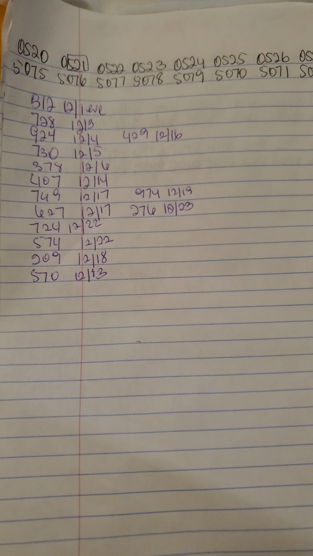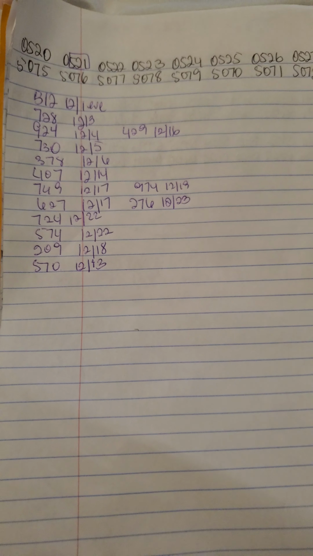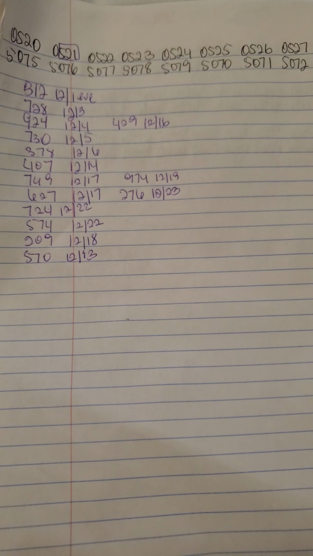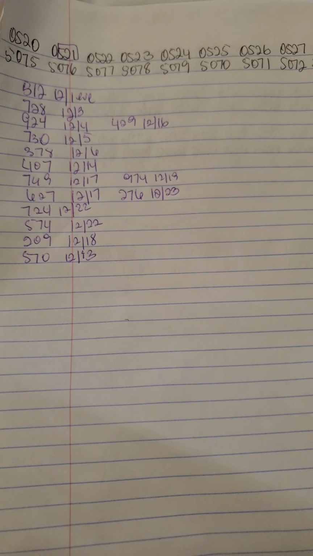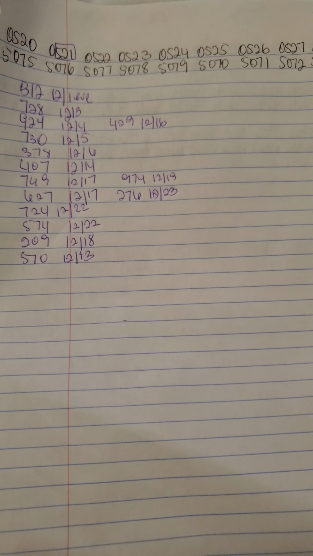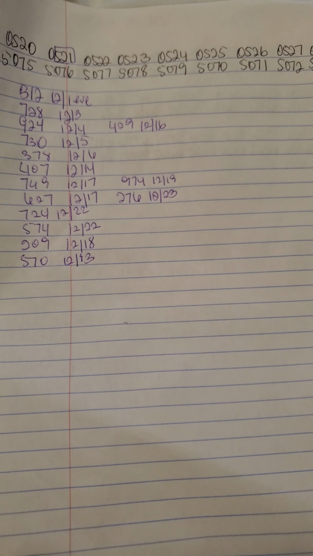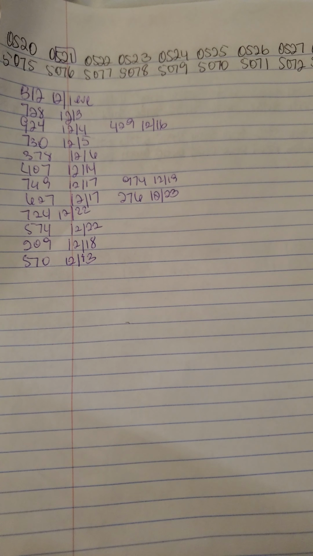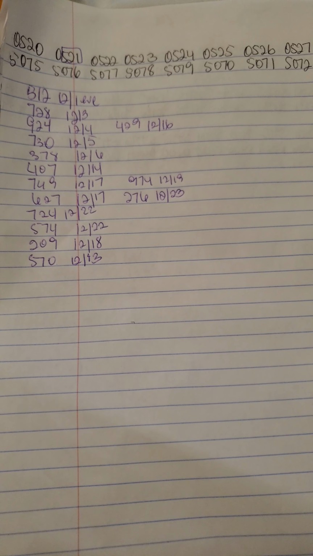This is just a prime example going into 2023 of one way you can generate your pick 3. And like I said, sometimes your pick 4s can come out of this, and sometimes even your pick 5. But for right now, I'm just showing you your pick 3.